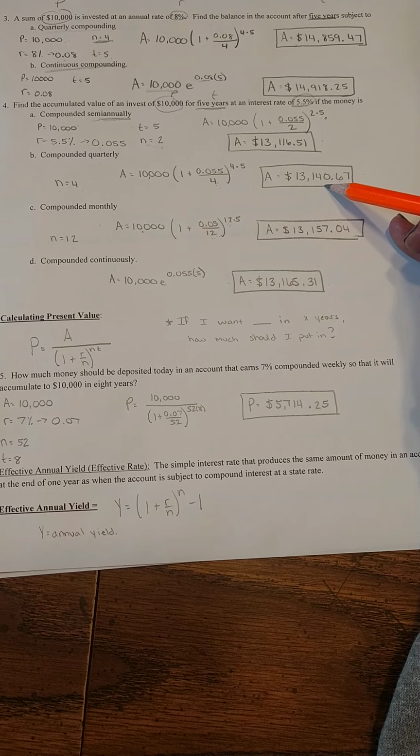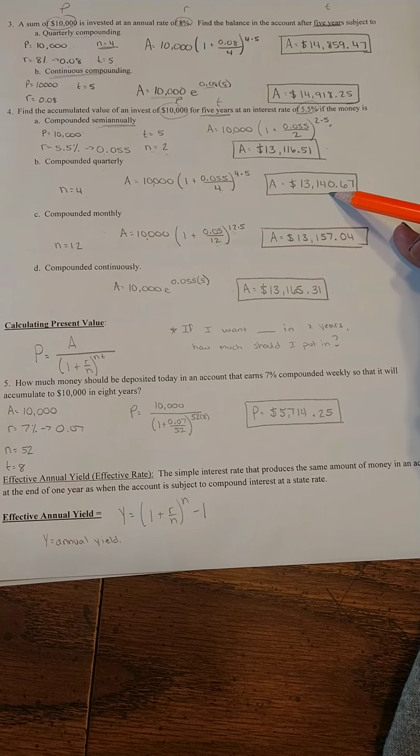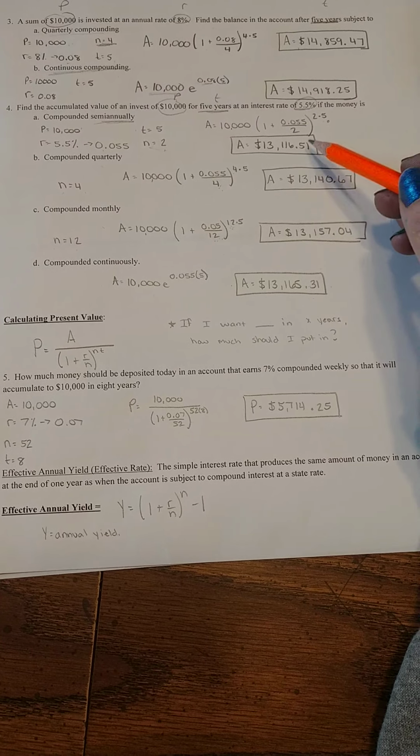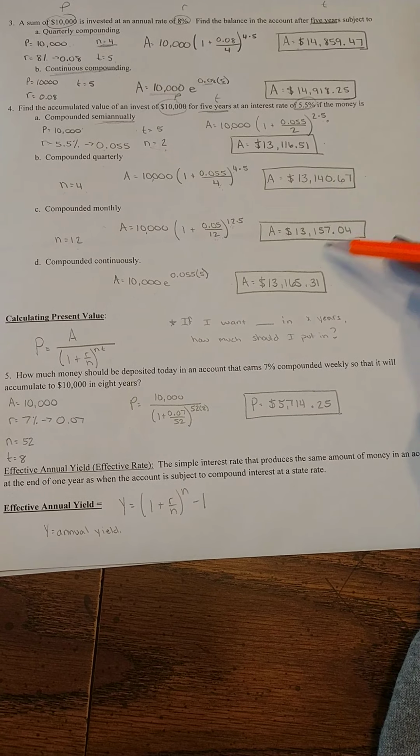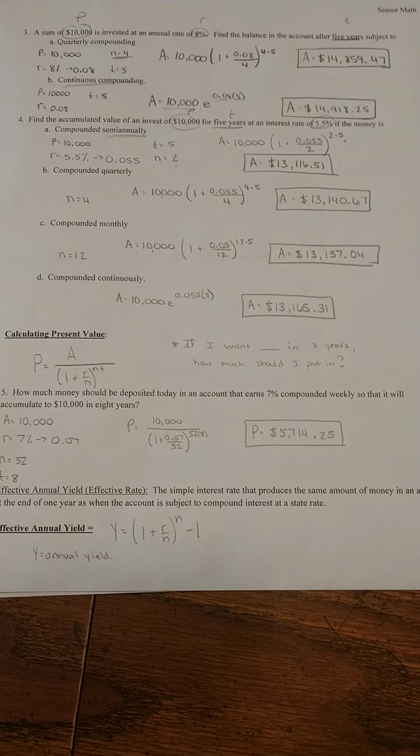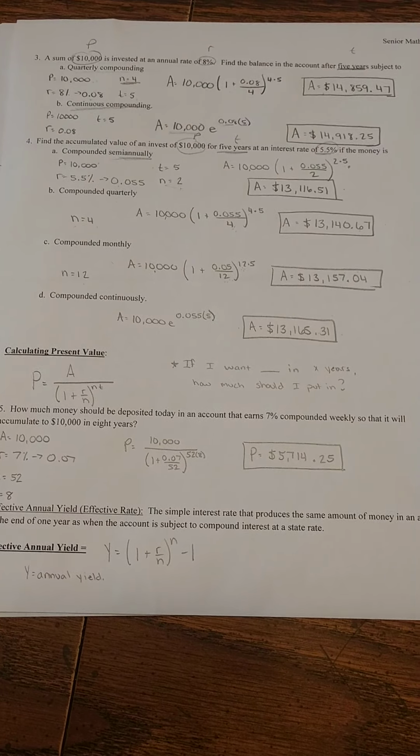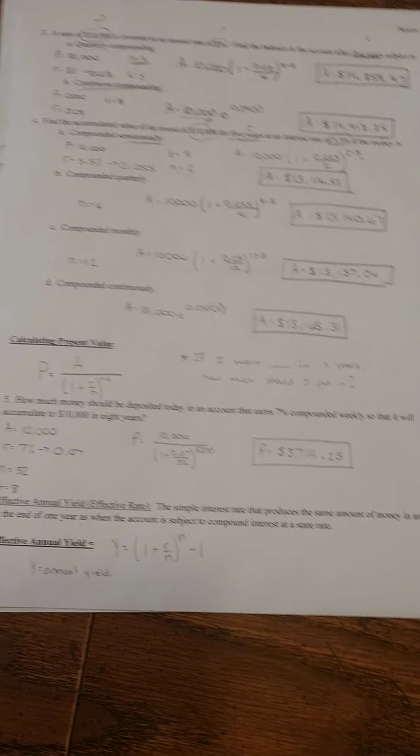Semi-annually to quarterly is probably the largest jump. But past that, it's just increasing by less than $20.